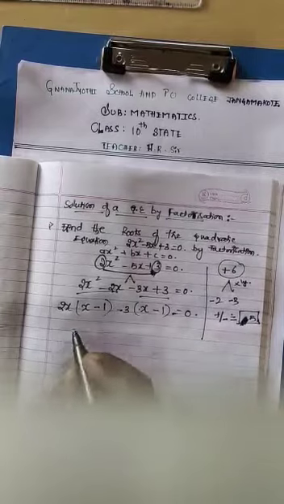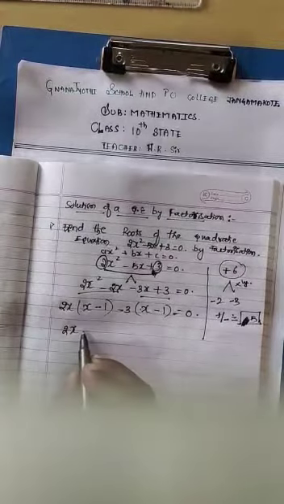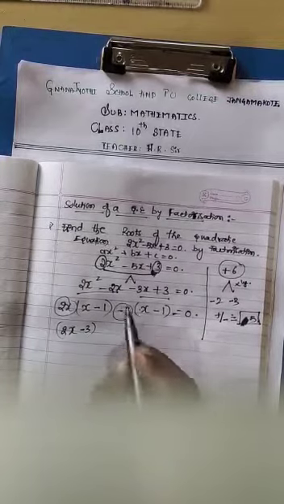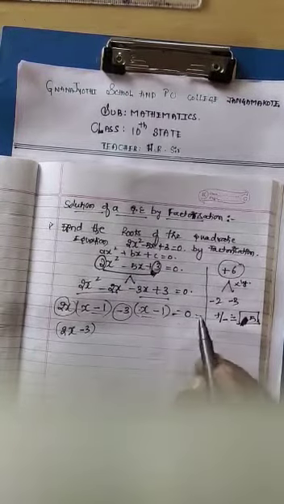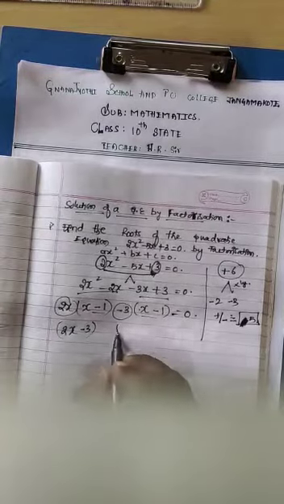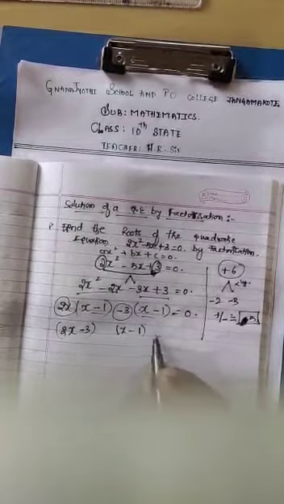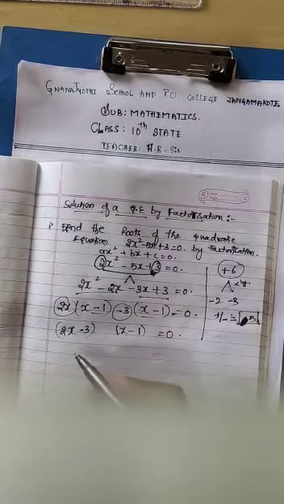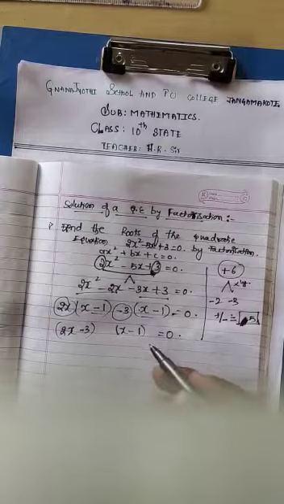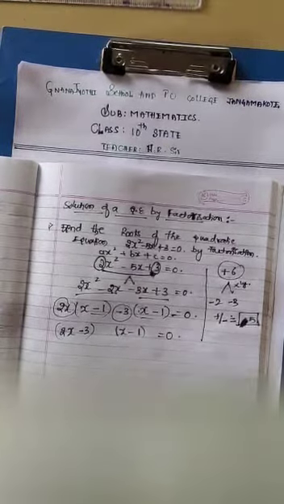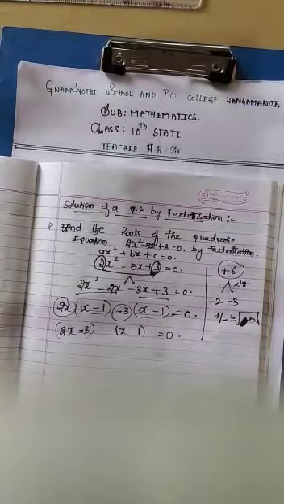So the factors are: first, 2x minus 3. These two are the first group. The factor x minus 1 is obtained two times, so we take it one time. So the factors of the given quadratic equation are 2x minus 3 and x minus 1, which equals 0. Okay.